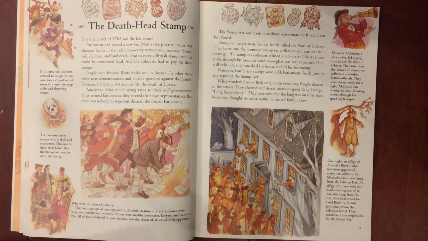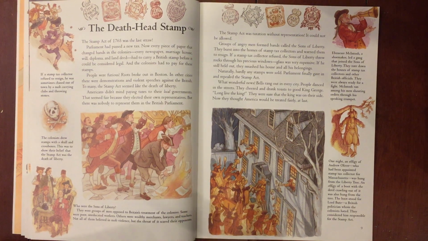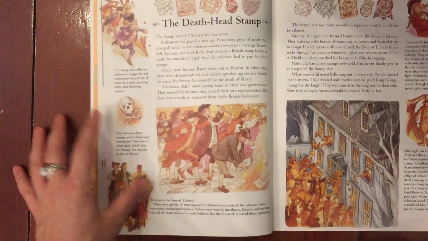What wonderful news! Bells rang out in every city. People danced in the streets. They cheered and drank toasts to good King George. Long live the king! They were sure that the king was on their side. Now they thought America would be treated fairly at last. Dun dun dun! Do you think they're right? Do you think it's over? Did the colonists win? Did the British government give up that easily? Not so sure. All right, let's check out some of the pictures and captions.